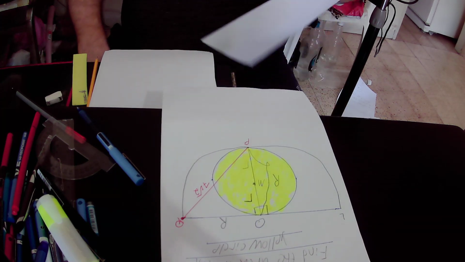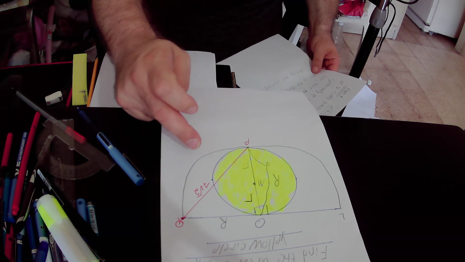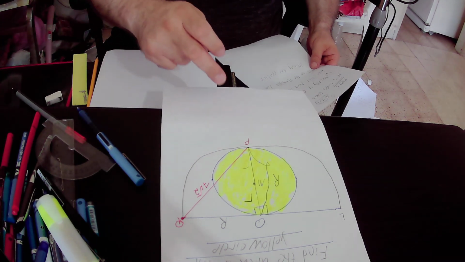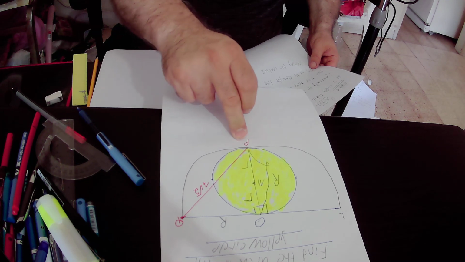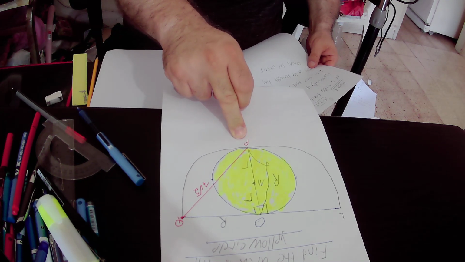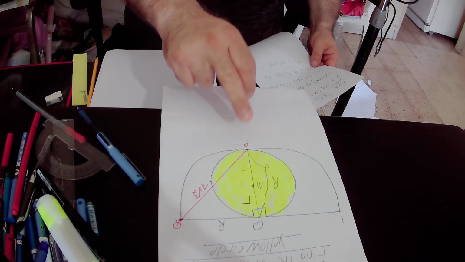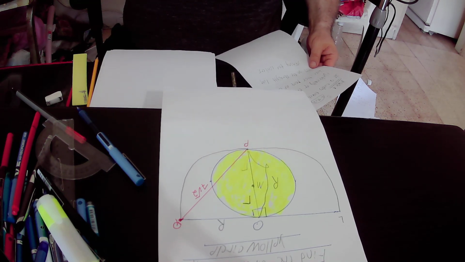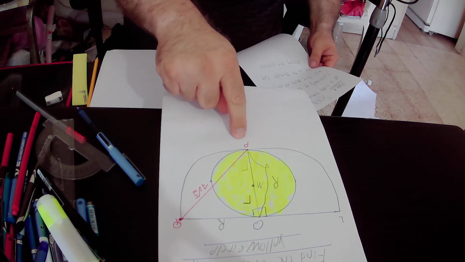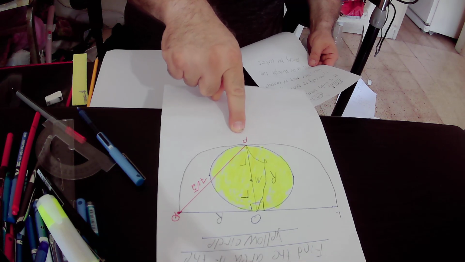So those two circles, the semicircle and the yellow circle, touch each other at point P. Point P is the point of contact, and rule number 1 states that point P lies on the straight line joining the centers.